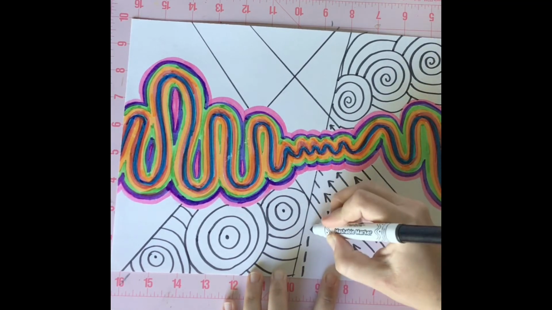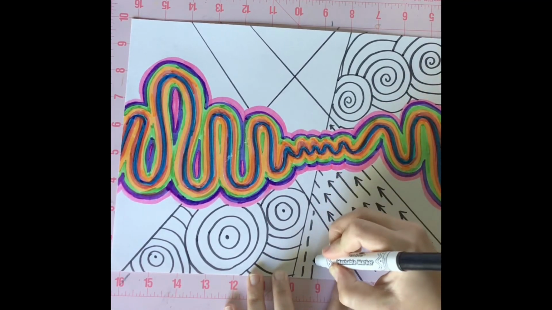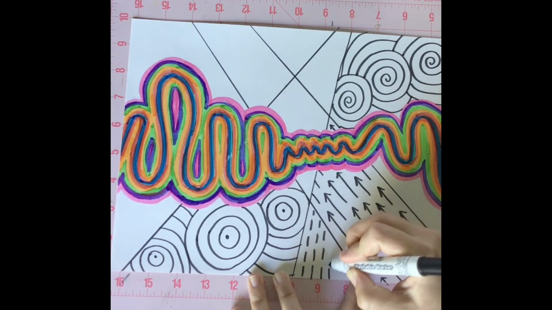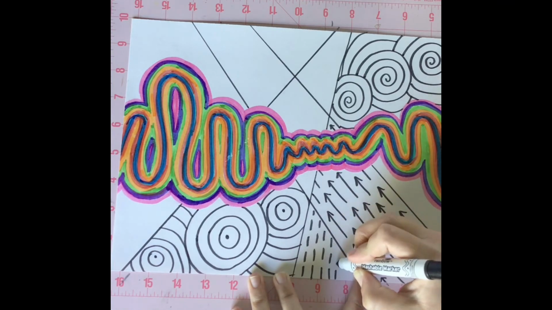Okay, some dashed lines. So you can keep it pretty simple. You don't have to do these spirals and concentric circles. You can do any kind of line and shape you want.